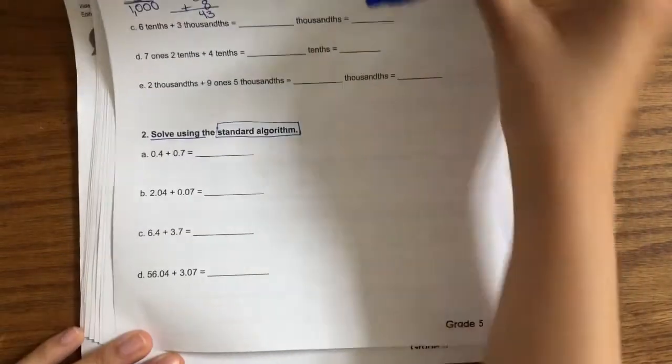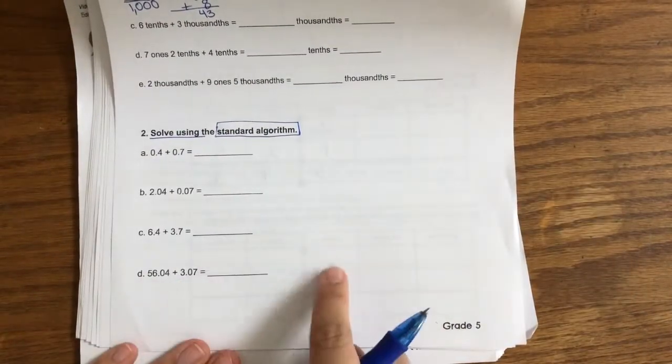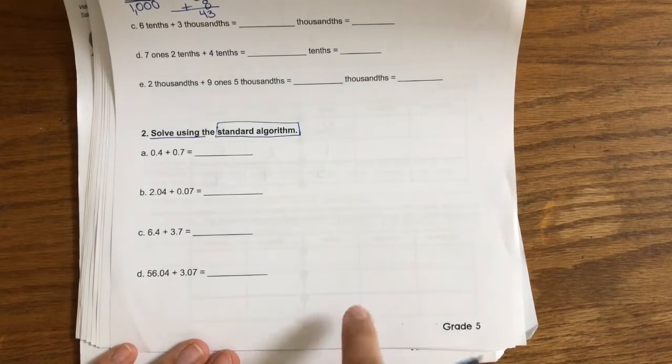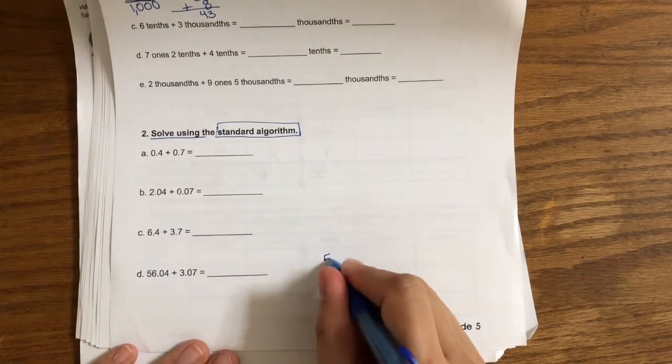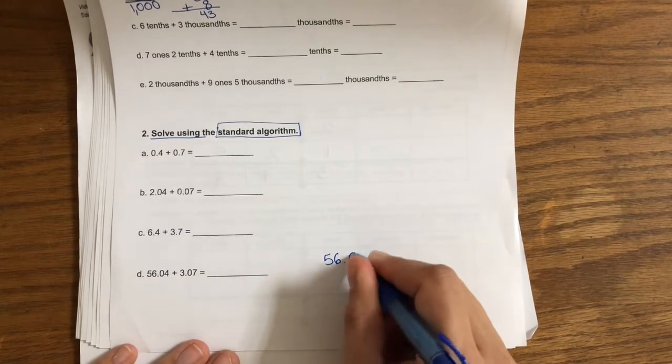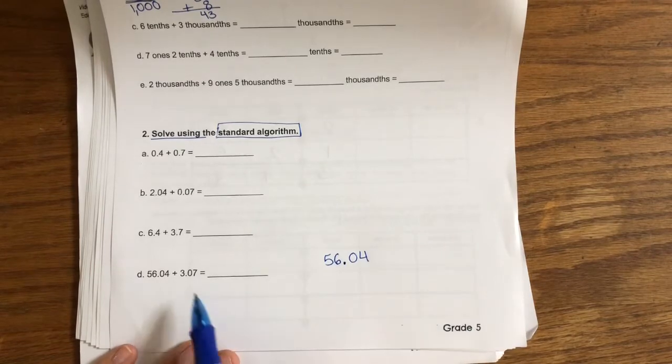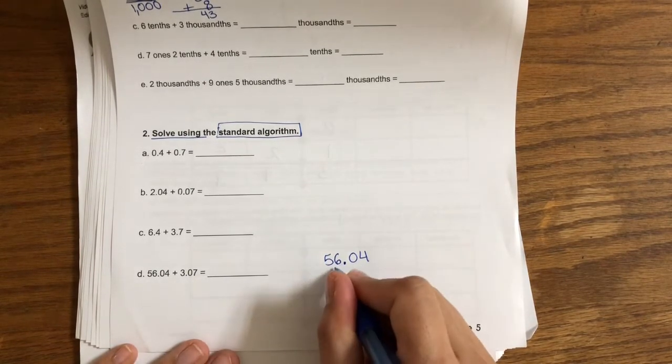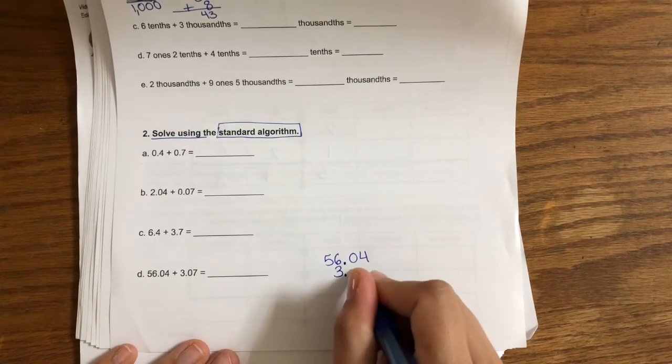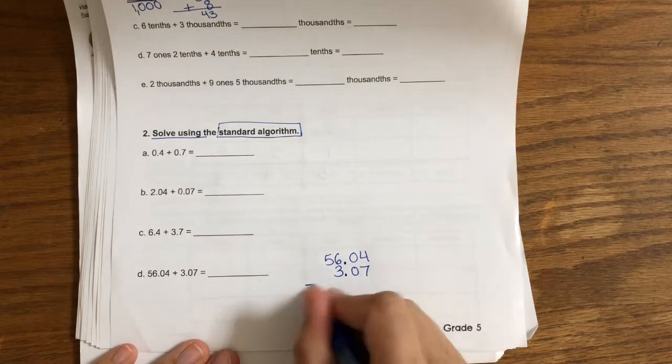So to do that one, I'm going to have to line up my decimals and show work. Always show your work with math. Even if you are a mathematician and you can do it in your head, it's still really good to double check your work. So I'm going to do 56 and 4 hundredths plus 3 and 7 hundredths. Now remember, you have to line up the decimals. You don't just put them wherever you want. It's going to completely ruin your number.